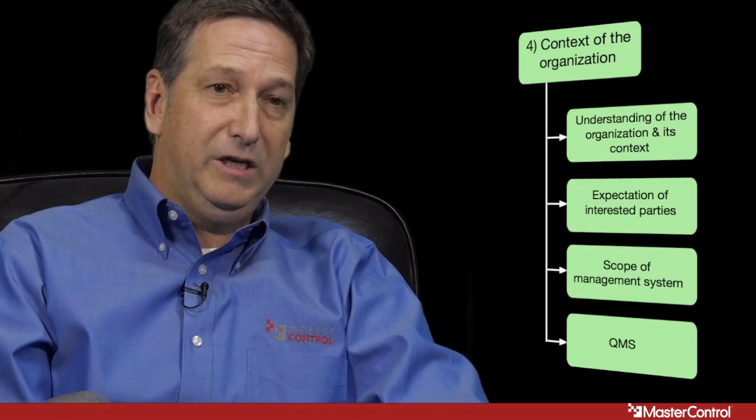But normative references, terms and definitions, we won't see a lot of changes in those things, although we may see some new definitions and some updates to the existing definitions, but really there's not much change there. We get into a little bit more change when you talk about the context of the organization under Section 4. So there's a section for the context. What is the organization? What are the implications?